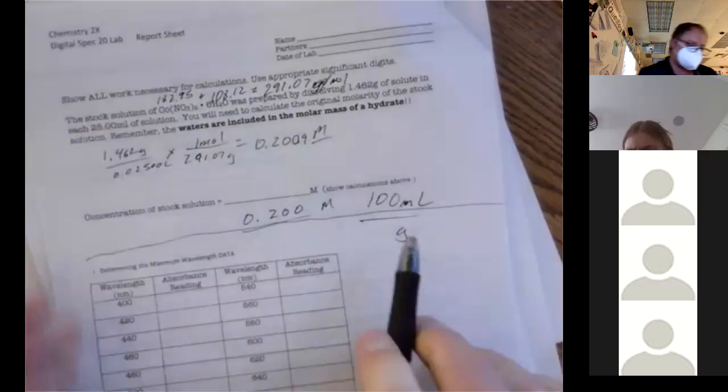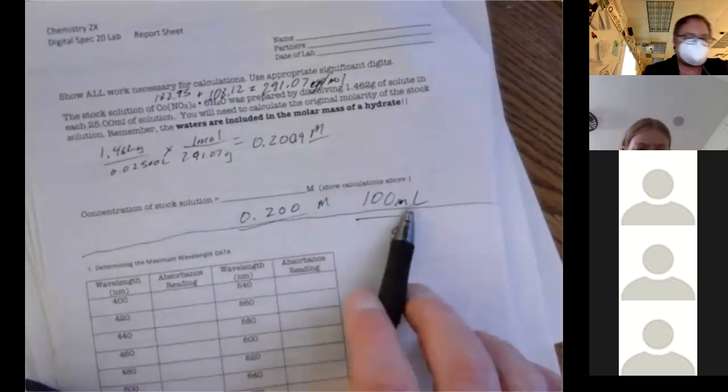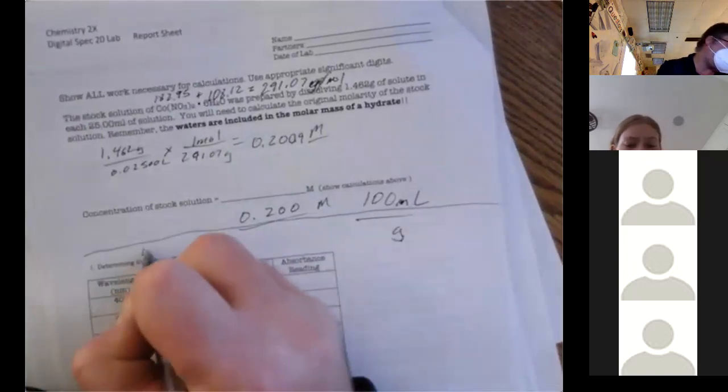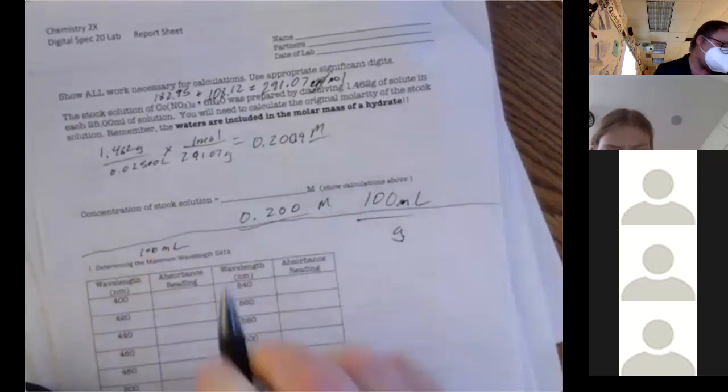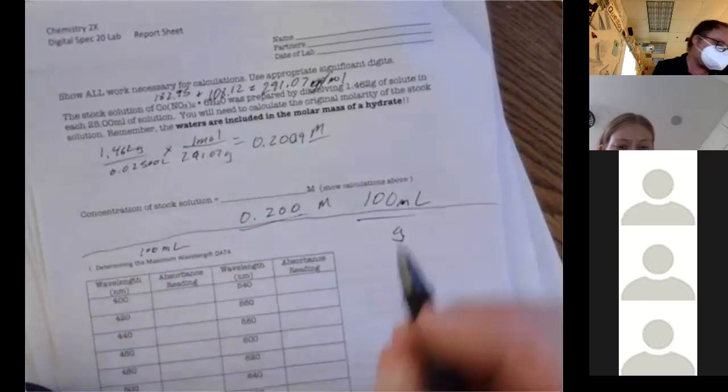This is where I'm doing my work. So out of this, are we going to start with moles per liter or milliliters? Milliliters. So we'll start with 100 milliliters, knowing that we want a 0.200 moles per liter solution, and we want to solve for grams. That's the first step in making our procedure.